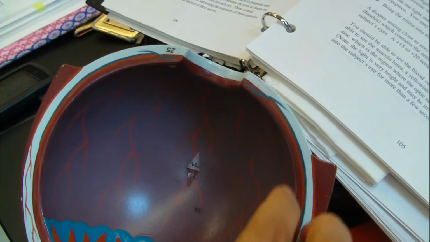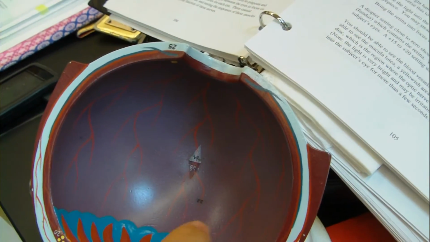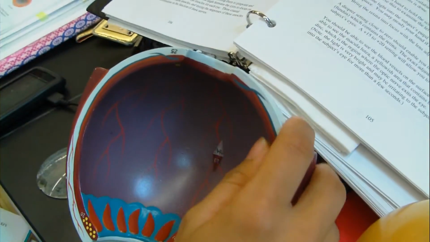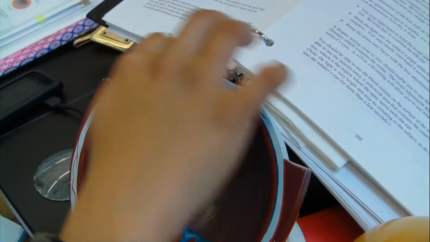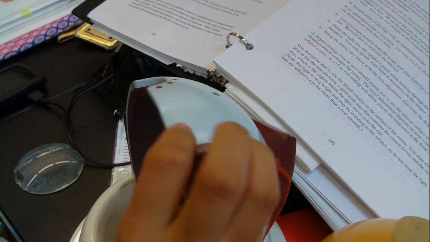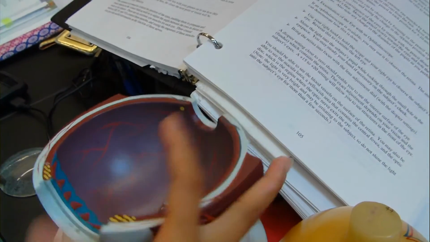And you can see it here, this is like the choroid when you cut the retina out. And then 25 is still the sclera, part of it. The blue? Yeah, or white.